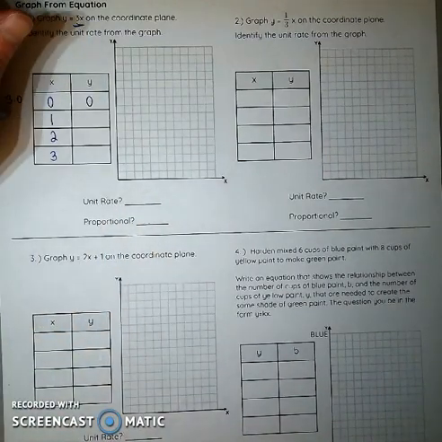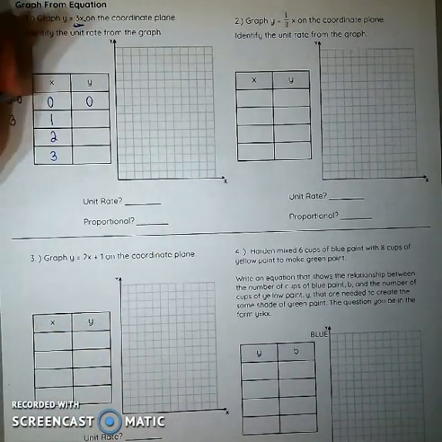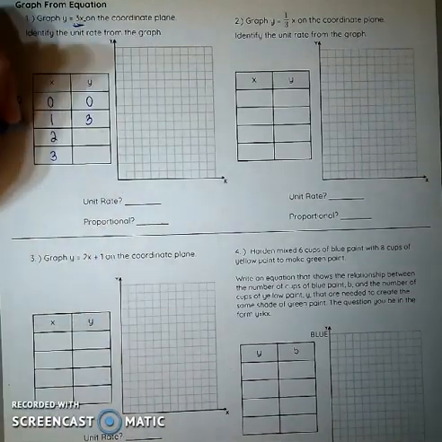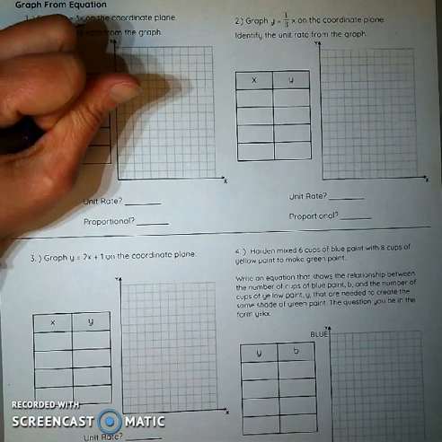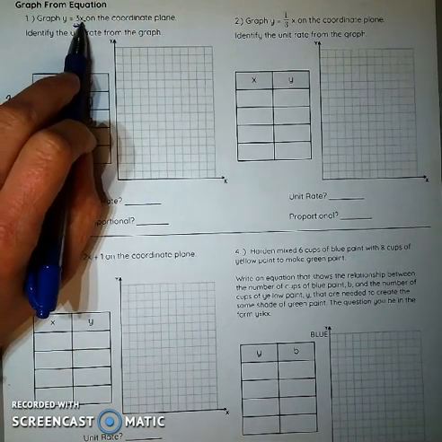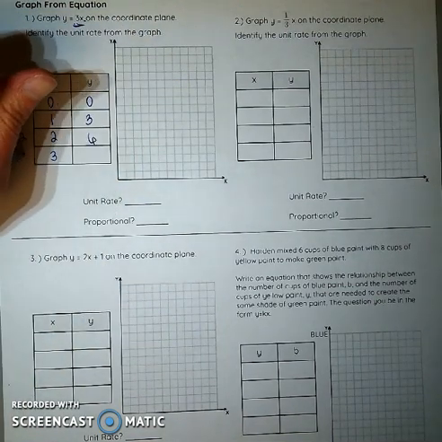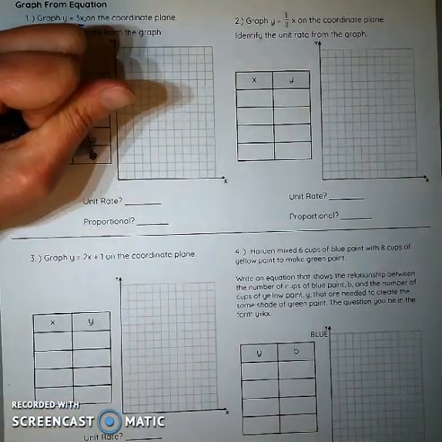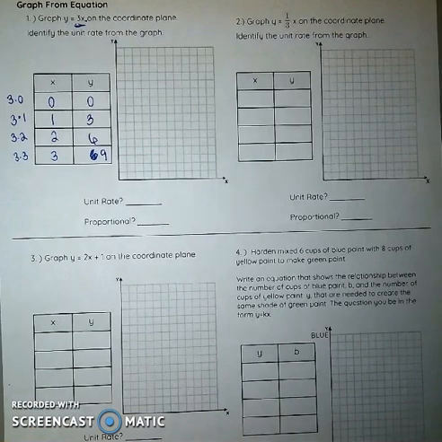When x is 1, I'm going to take 3 times 1, and that's going to give me a value of 3. When x is 2, 3 times 2 gives me a value of 6, and last but not least, 3 times 3 gives me a value of 9.